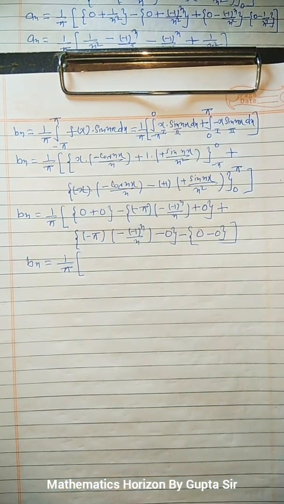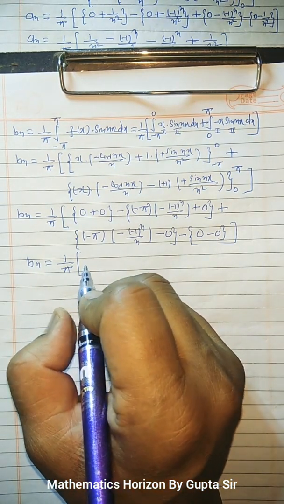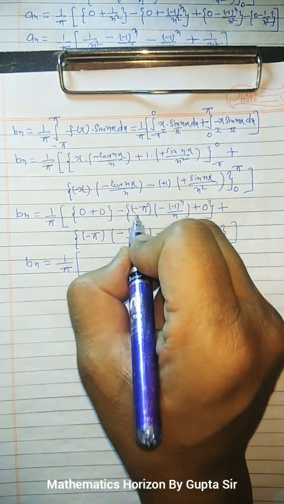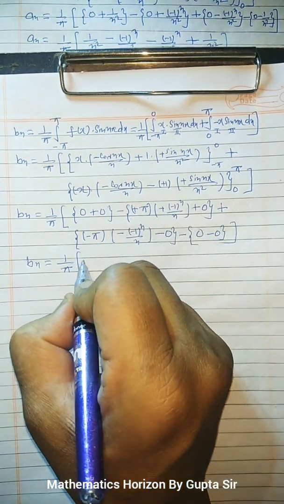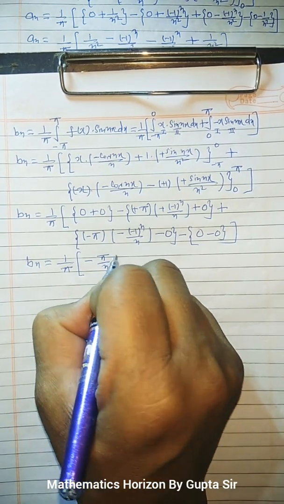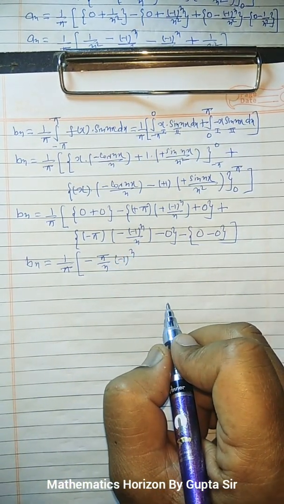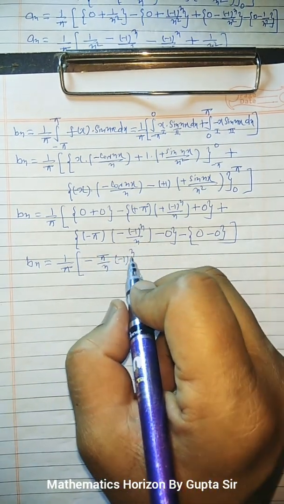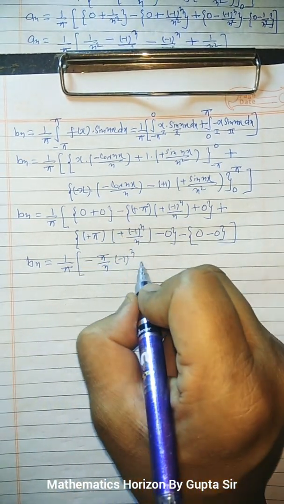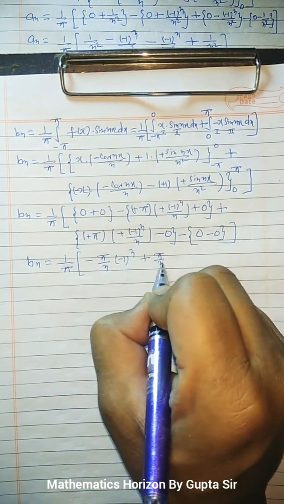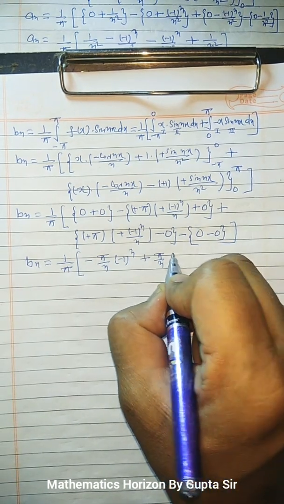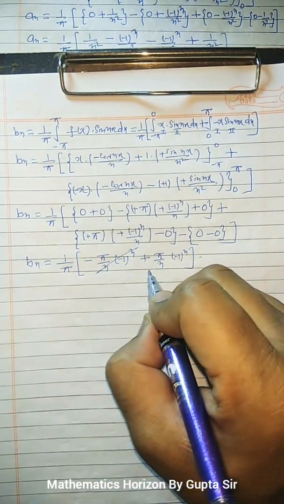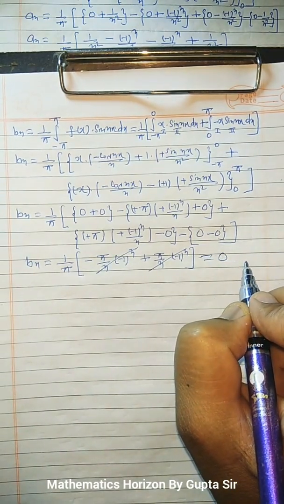What we have here? These two signs, we can cancel out. Here we have minus pi upon n, minus 1 to the power n, and here these two minus cancel out, and here we have plus pi upon n, minus 1 to the power n. Okay, means the negative term and the positive term cancel out, means bn is equal to 0.